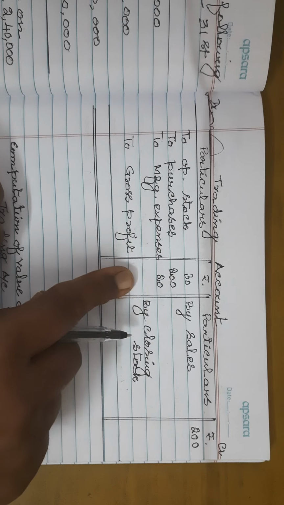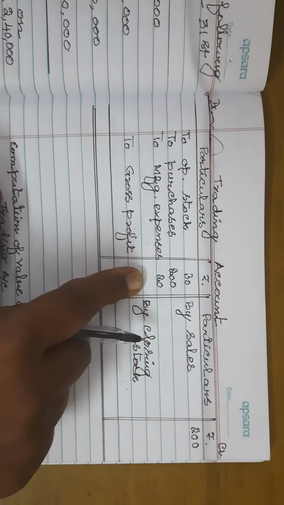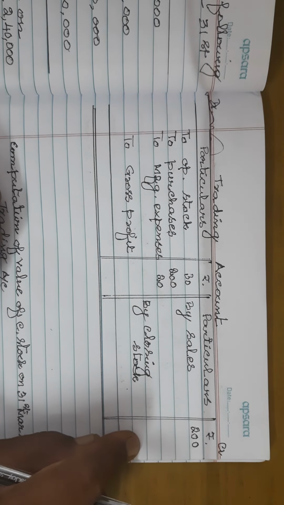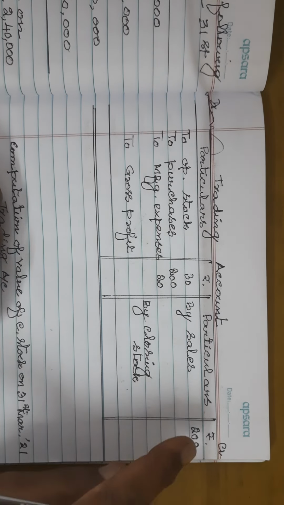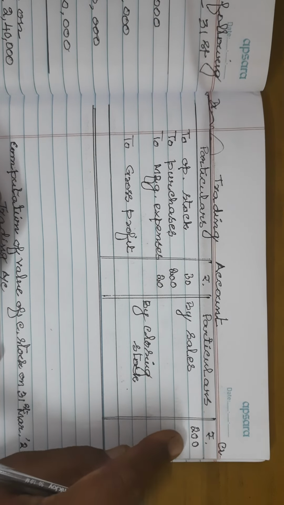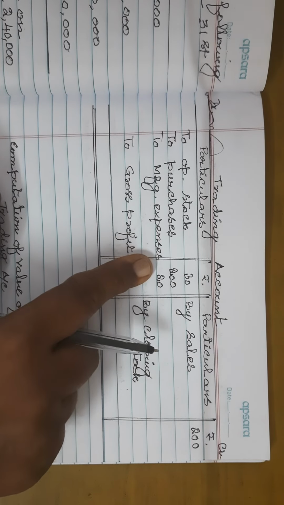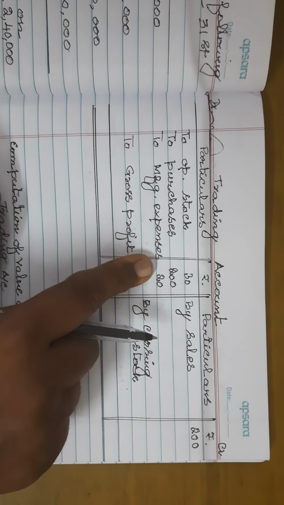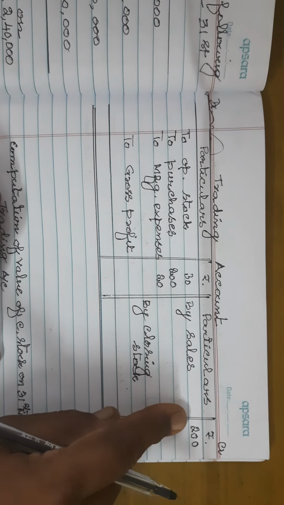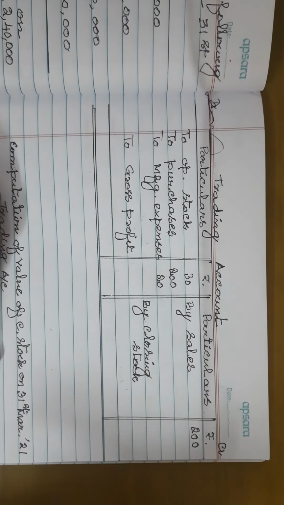From the gross profit margin we find the gross profit, then add up and find the closing stock value. Or, if you subtract the profit from sales, you get the cost of goods sold. We have 250 rupees of cost. If we take the cost of goods sold from that, we will be able to find what is left out as stock.